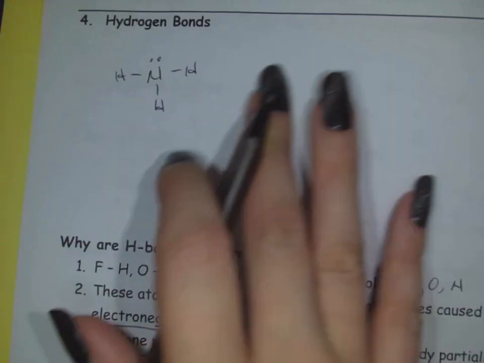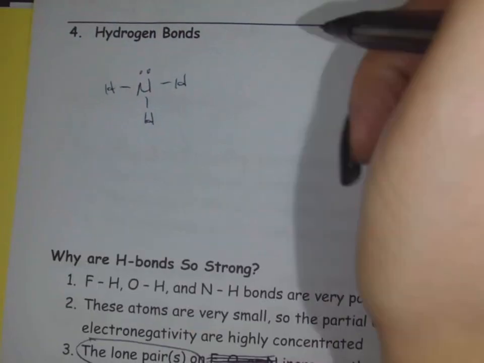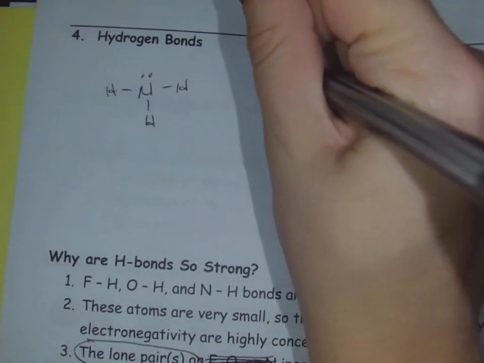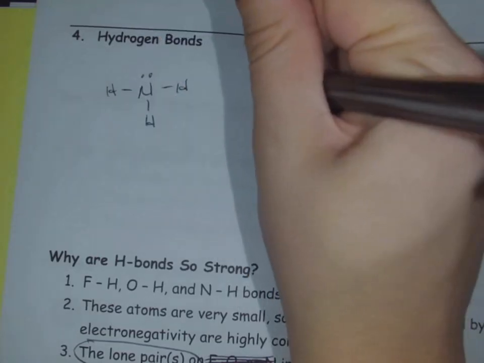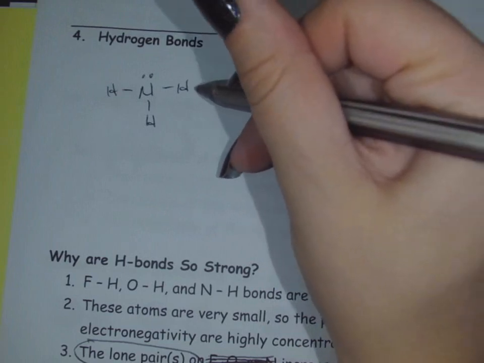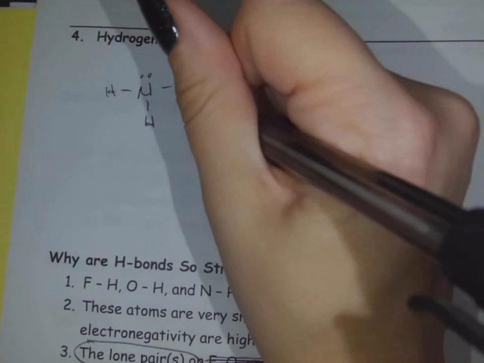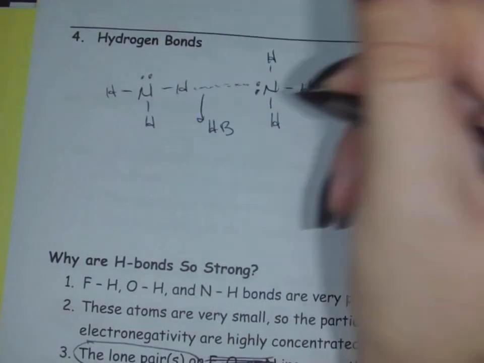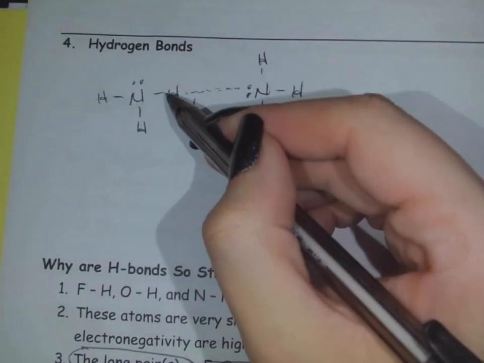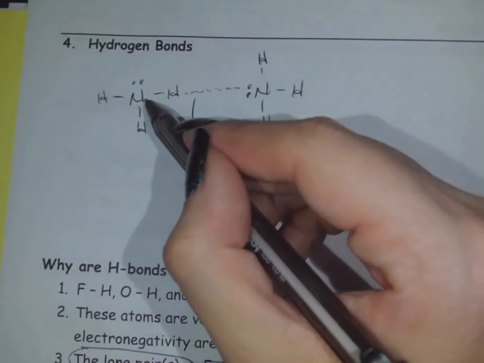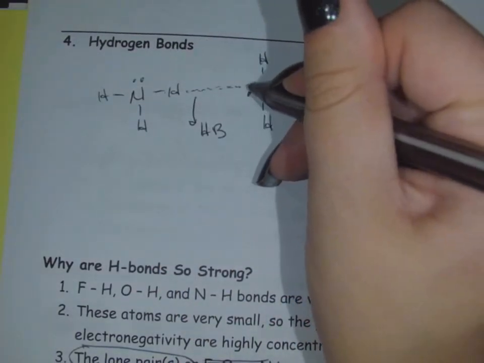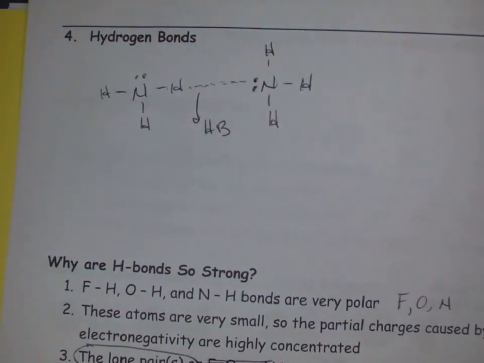If I have NH3, and then we have another NH3, this meets the criteria for a hydrogen bond. So between them, we can have a hydrogen bond. And the reason why this works is one of the molecules has a hydrogen bonded to a fluorine, oxygen, or nitrogen, and the other one has a lone pair. That's why the hydrogen bonding works.